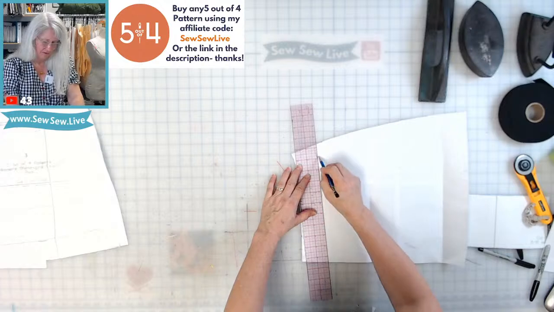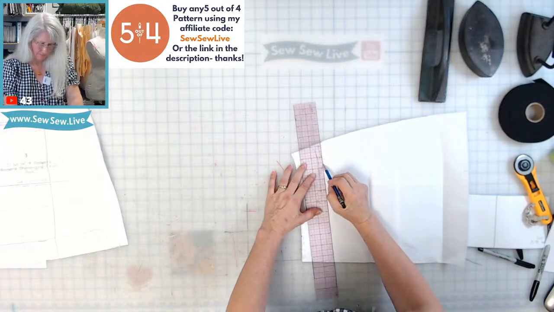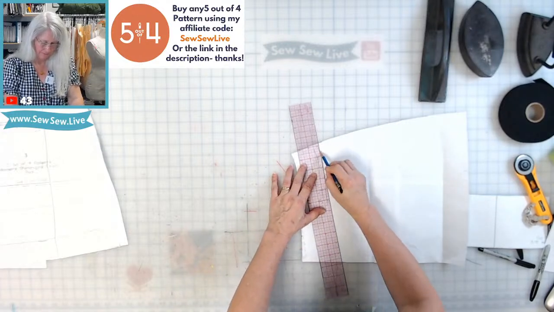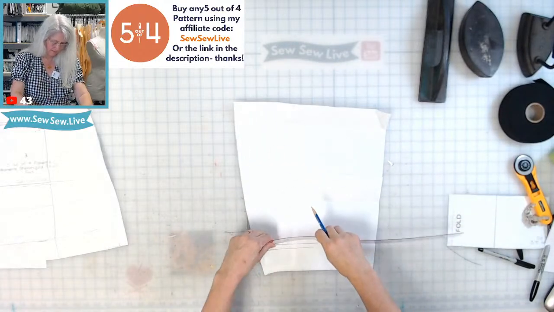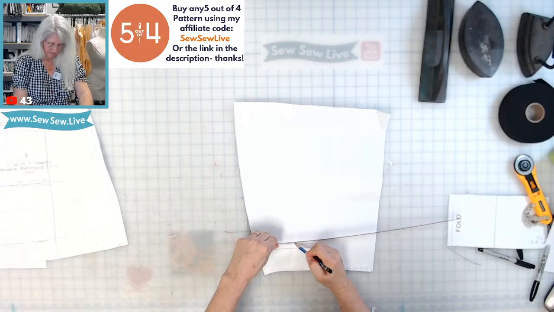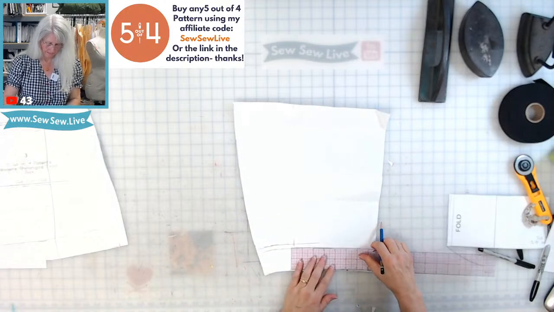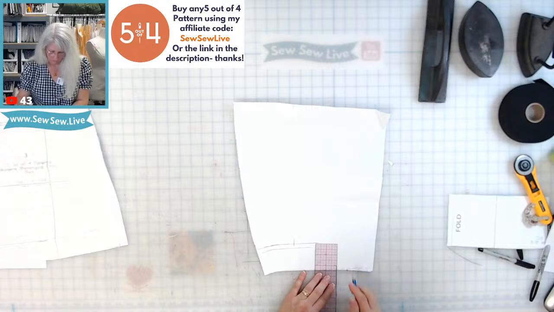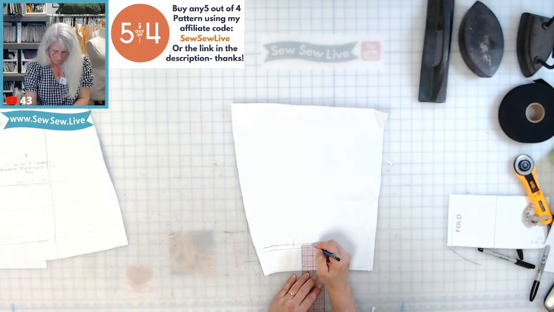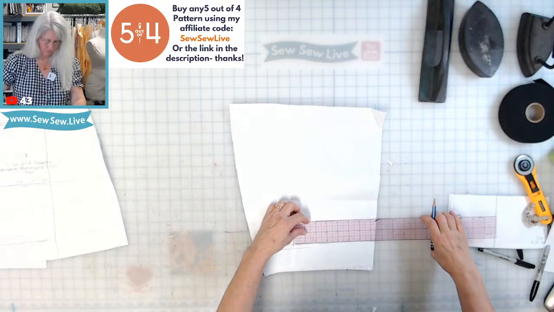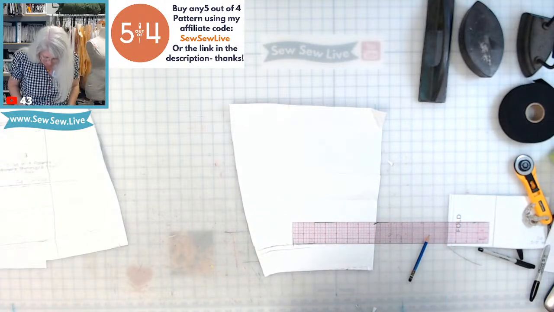Okay, so 2 inches down. It's about right here. And 3 inches in. It's right here. That's too close together.